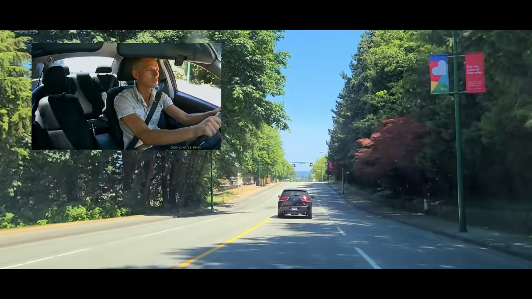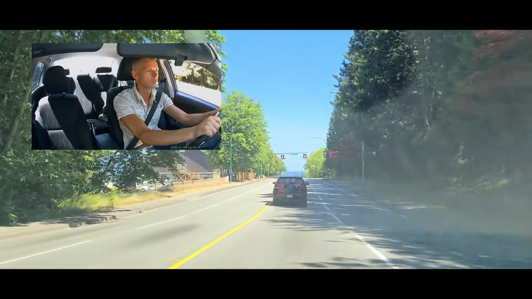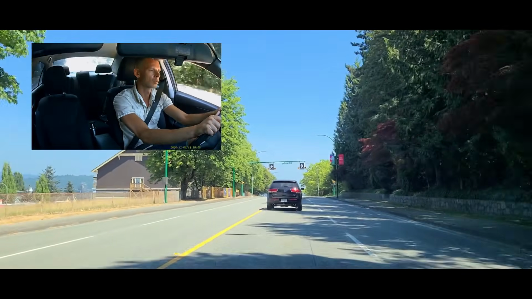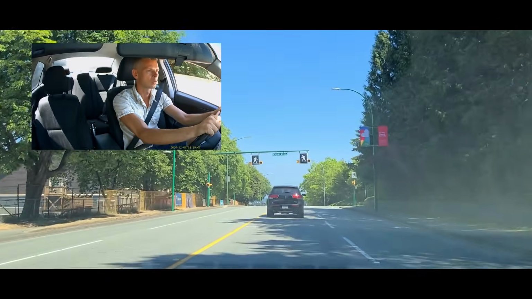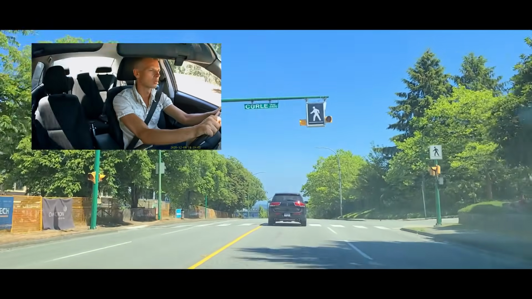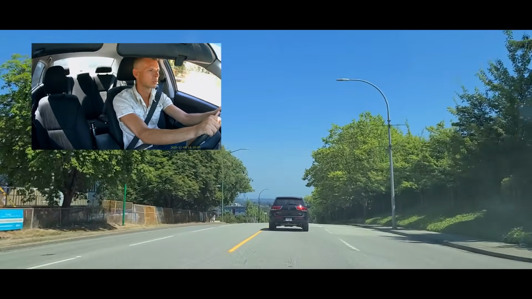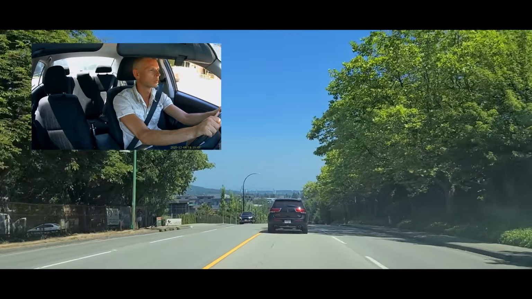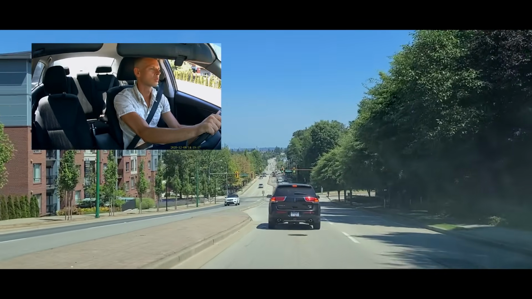Lane change again. Check your mirrors, shoulder check, signal, and move over when it's safe. If the examiner asks you to make a lane change, they usually say when it's safe. That's kind of what I do with my students.